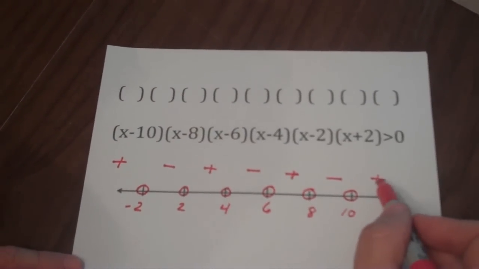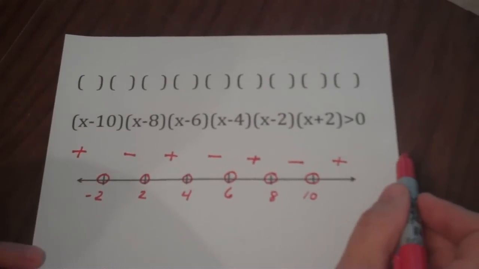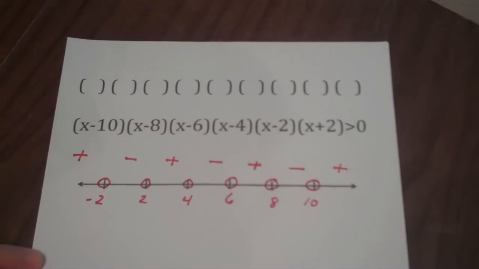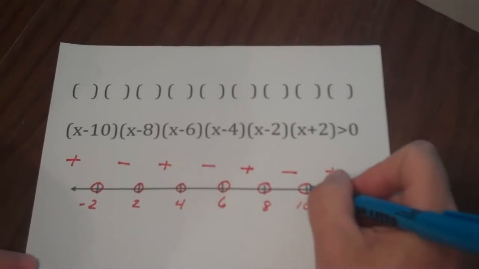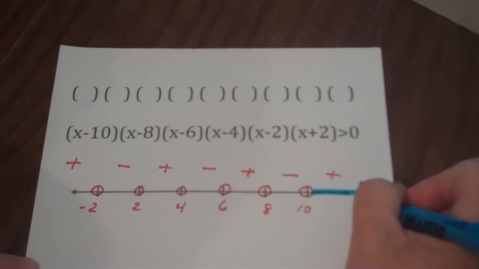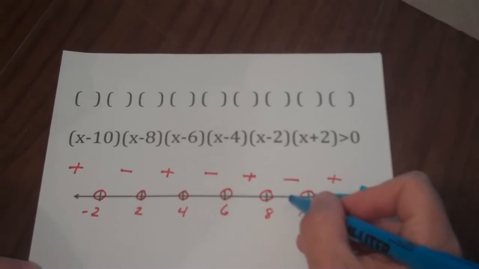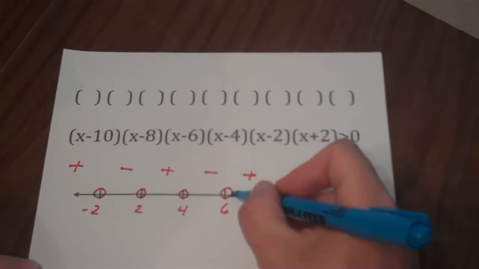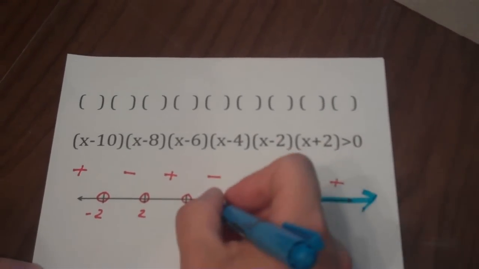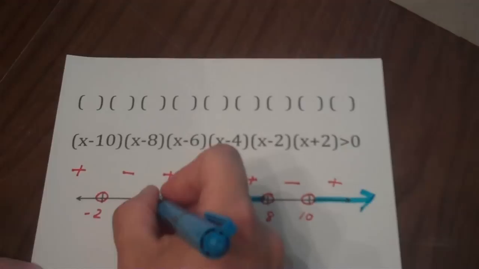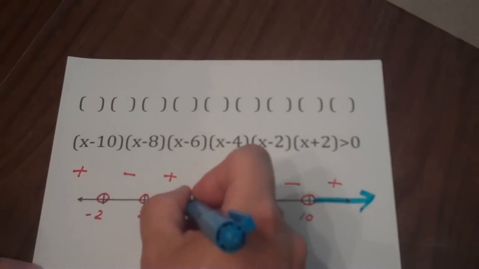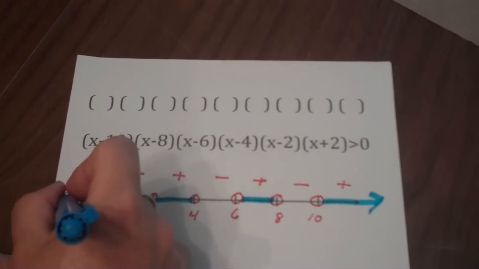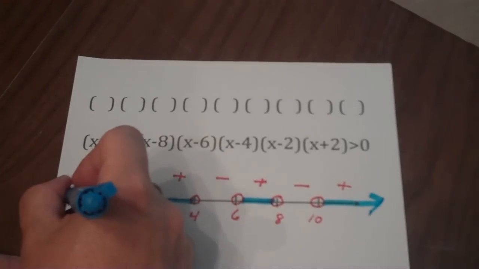So anywhere over here in this area at the beginning will be positive. So those values are all included. These ones are not because it's negative. These ones are because it's positive. These ones are not because it's negative. These ones are because it's positive. Not because it's negative, and are included because it's positive.